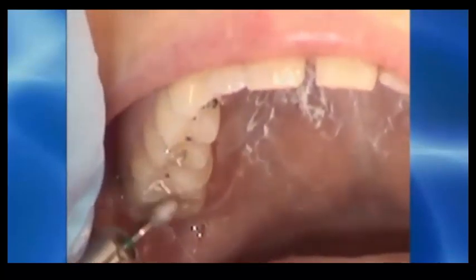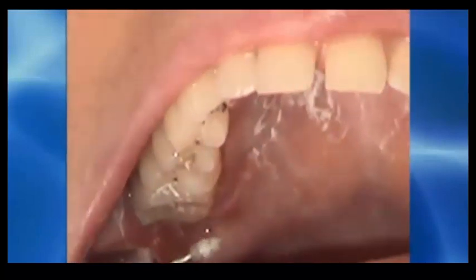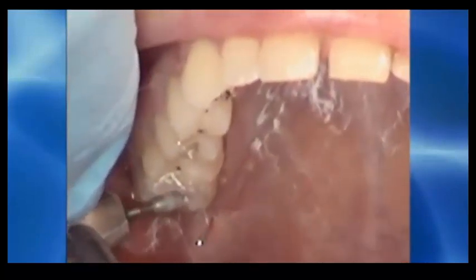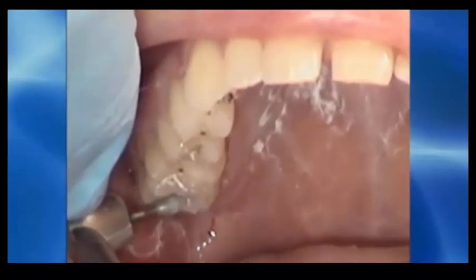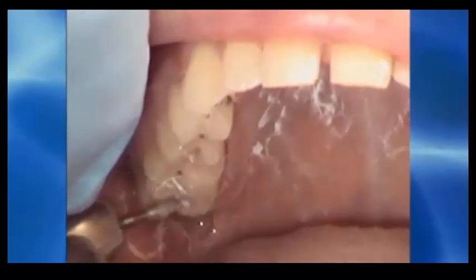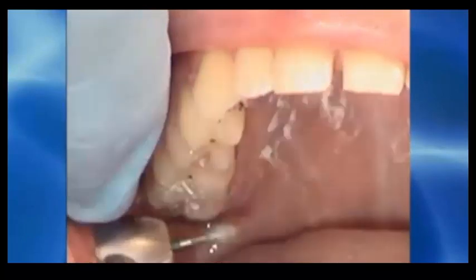I'm leaving the contact in the marginal ridge area, but treating the buccal aspect of the first molar, and doing the same thing here on the buccal aspect of the upper second molar. Also refining a little bit on the lingual, just gently touching the teeth, removing any of the lace-like contacts.